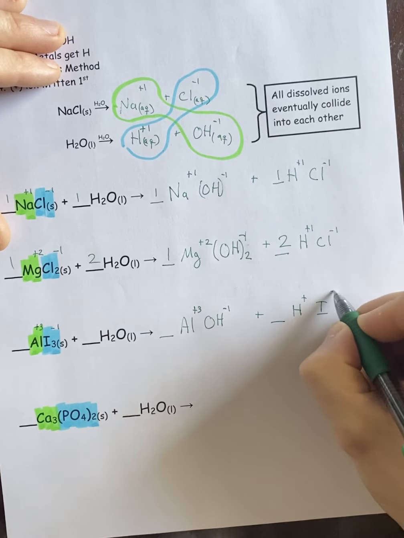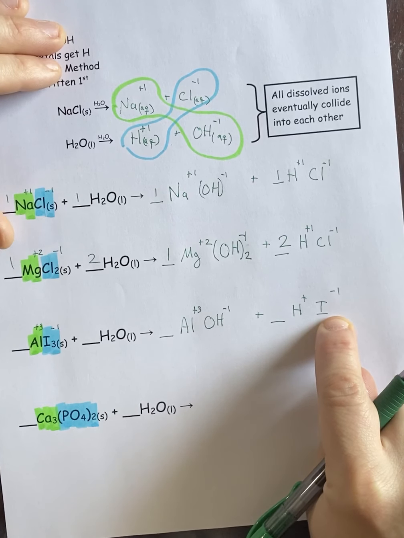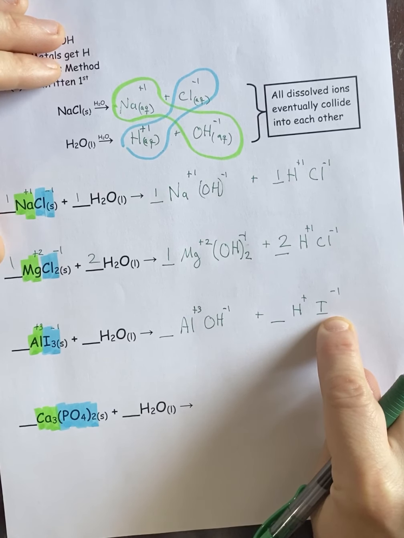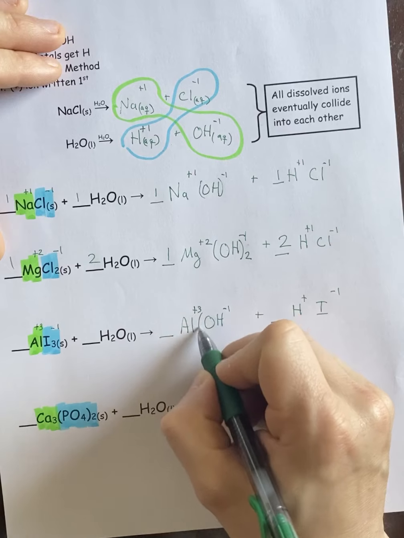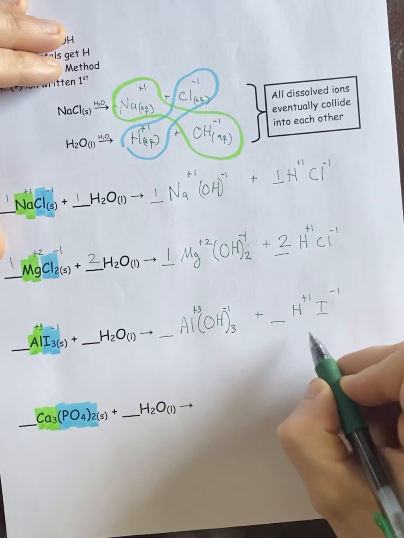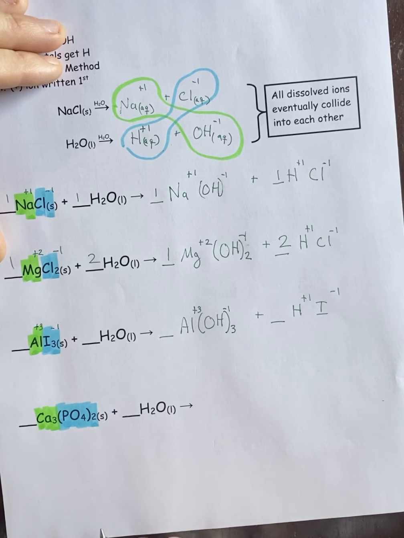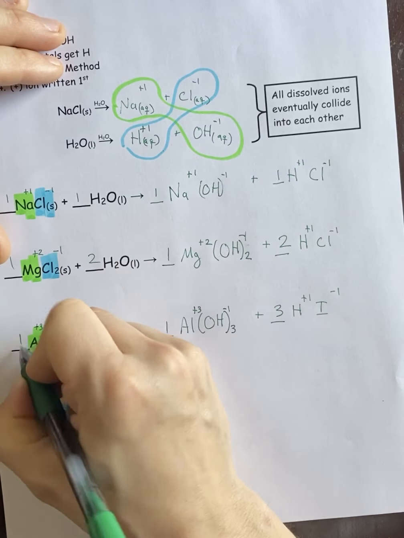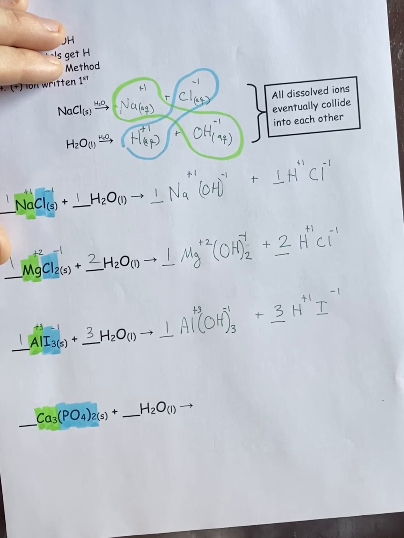Now again, a common mistake I see is because there's 3 I's here, a lot of people want to put 3 I's here. That's not how it works. Each compound has to come together to become stable. That's what the crisscross method does. So since Al is plus 3, OH is minus 1, when I crisscross these, I get that. And since these are 1 and 1, they just stay HI. And then to go back and balance, let's see, 3, 3, and there we go.